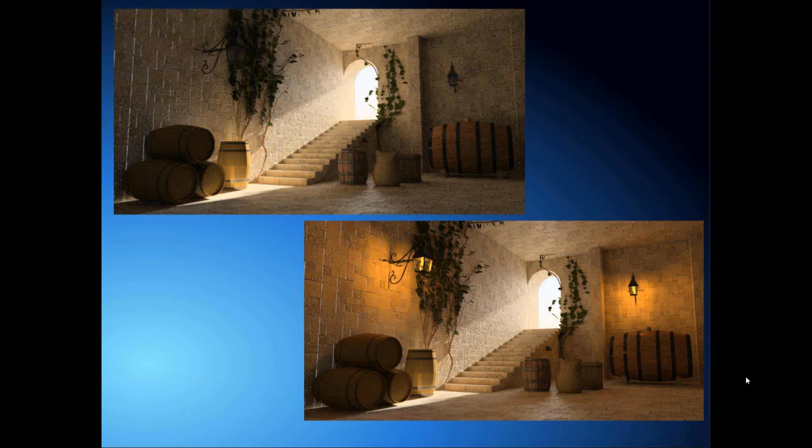Similarly, using the light balancing technique that we just used, this is a rendering from another end user who inside this nice little wine cave has some artificial lights. The sun is streaming in through the top. The top image is with the interior lights turned off just by flicking the switch off with the light channels dialog, and the bottom image is with them turned on.